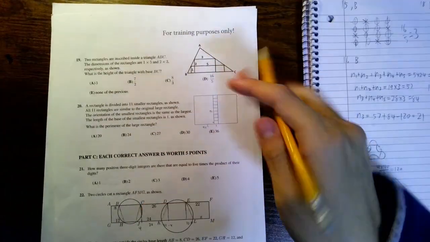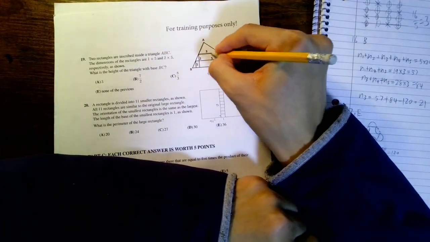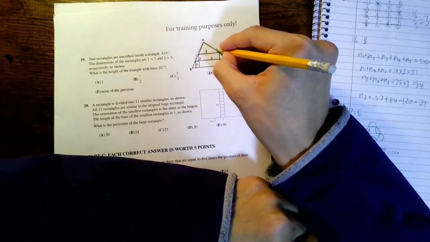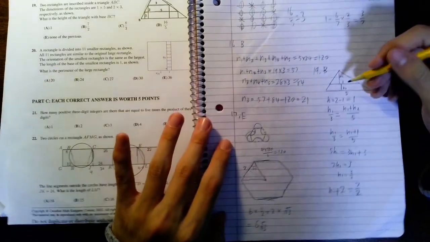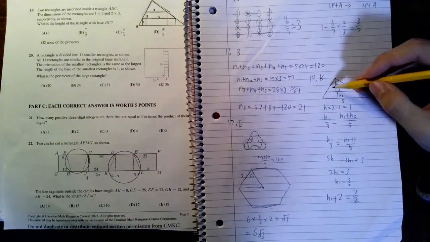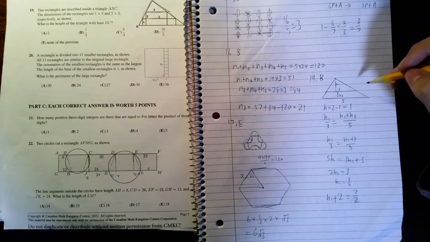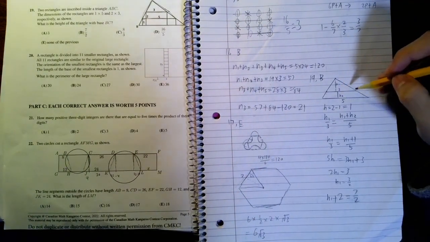Question 19. Let's take a look at this triangle here and this triangle, and we know that they are similar because they are parallel. The hypotenuse of the smaller one is 3 and the bigger one is 5.